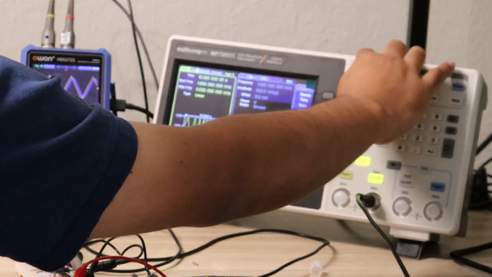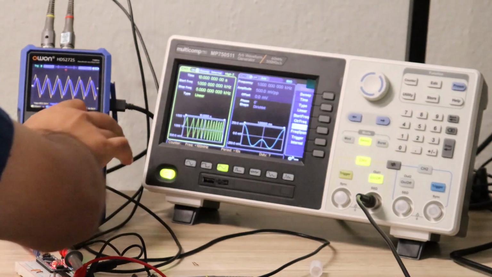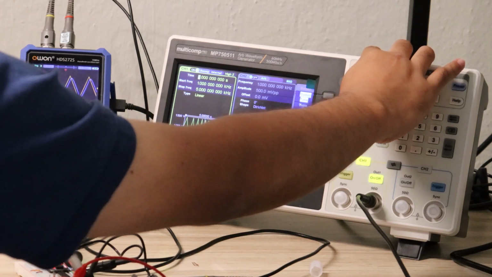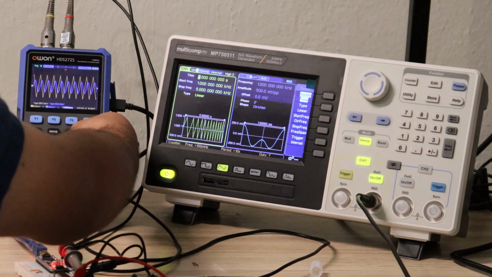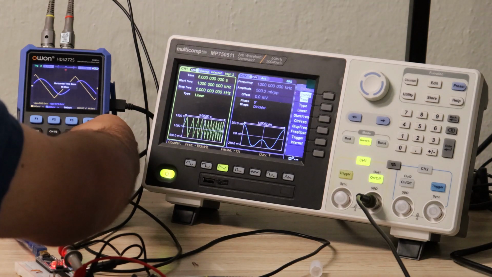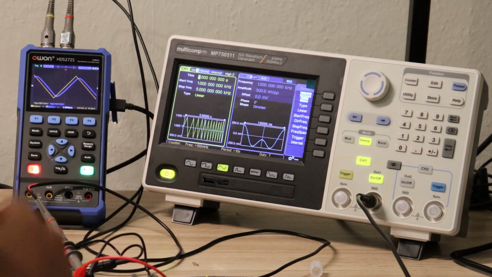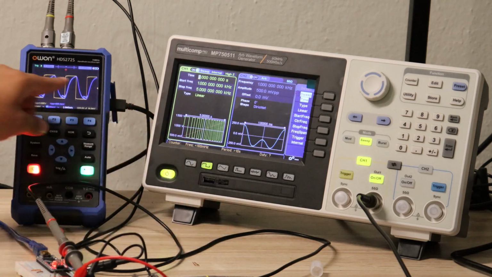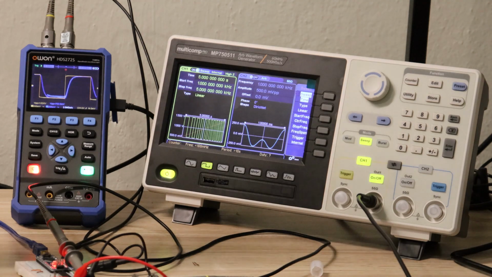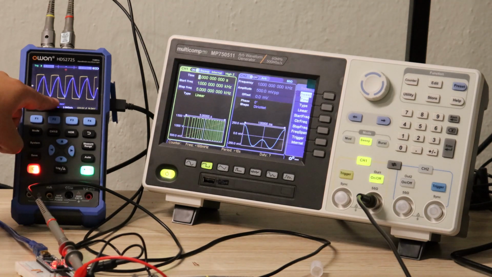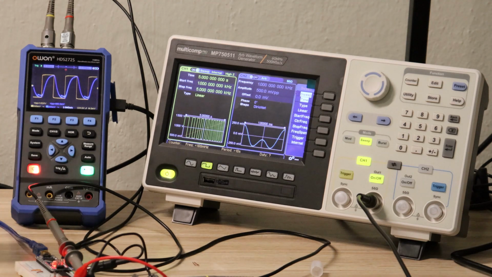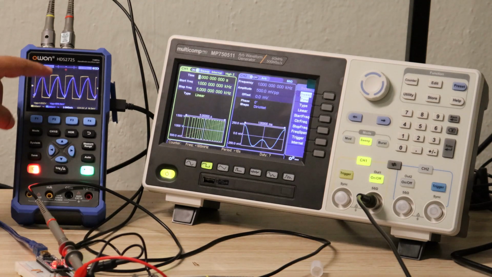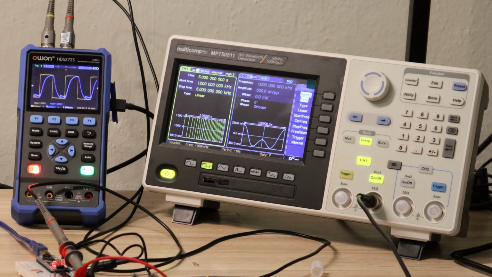In this case, I will use 5 seconds, and I will increase. Take a look again at the square wave. We start with the charge and discharge behavior, but if the frequency increases, this behavior disappears and the circuit starts to function as an integrator.